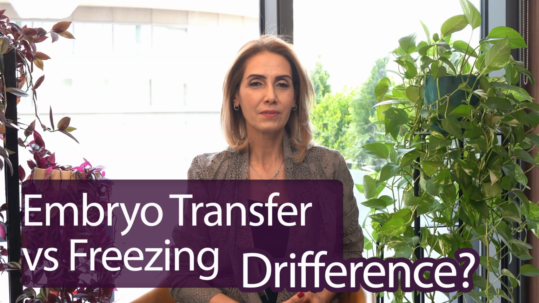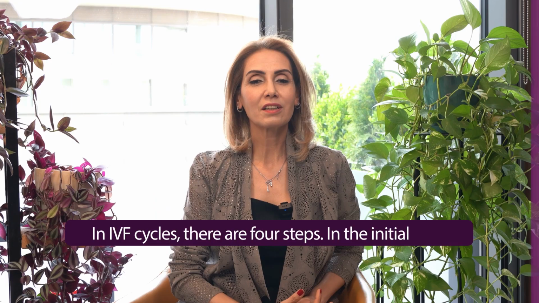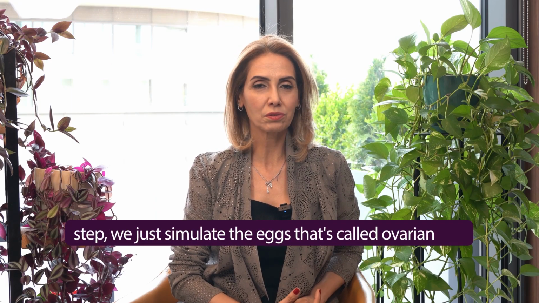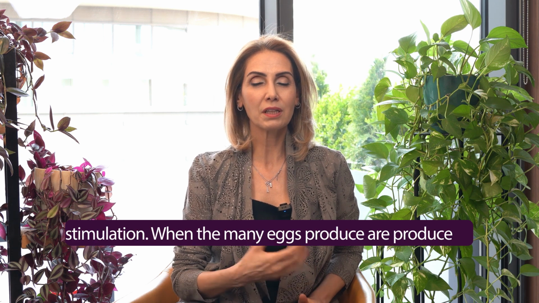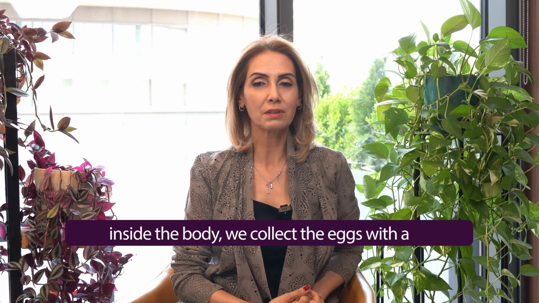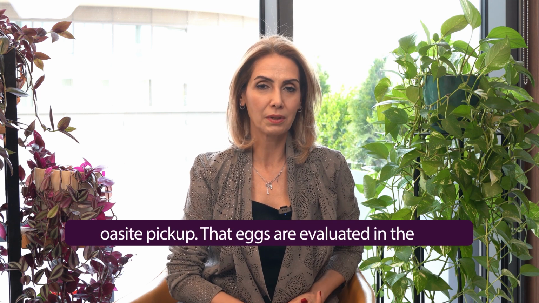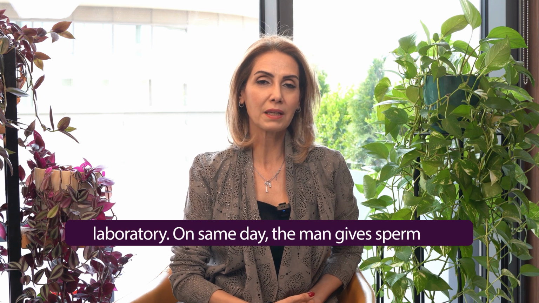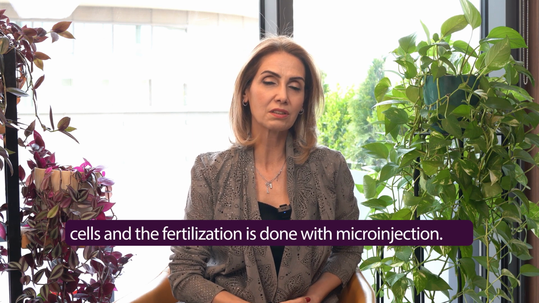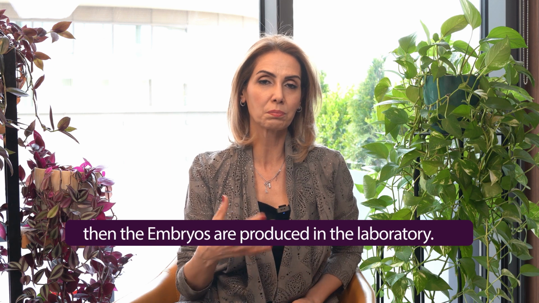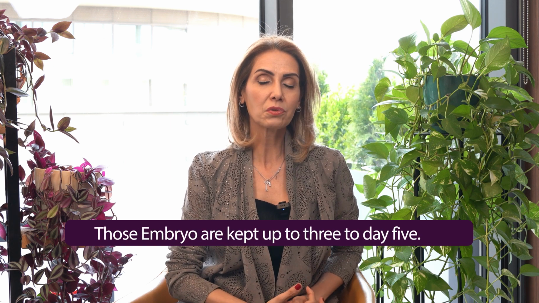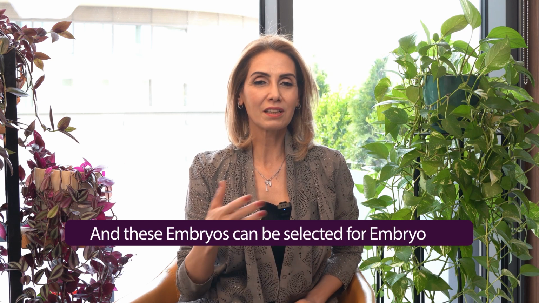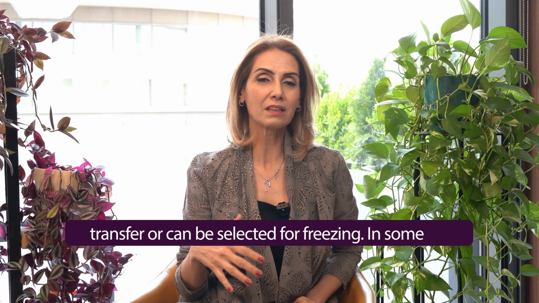What are the differences between embryo transfer and freezing? In IVF cycles, there are 4 steps. In the initial step, we stimulate the eggs. That's called ovarian stimulation. When many eggs are produced inside the body, we collect the eggs with oocyte pickup. The eggs are evaluated in the laboratory. On the same day, the man gives sperm cells and the fertilization is done with microinjection. Then the embryos are produced in the laboratory. Those embryos are kept up to day 3 to day 5. And these embryos can be selected for embryo transfer or can be selected for freezing.